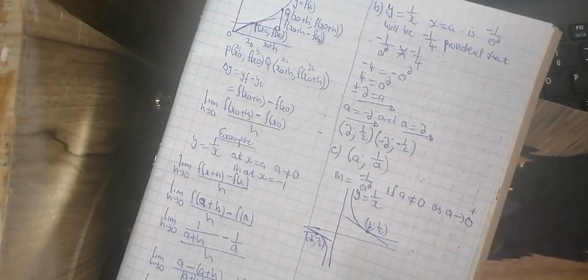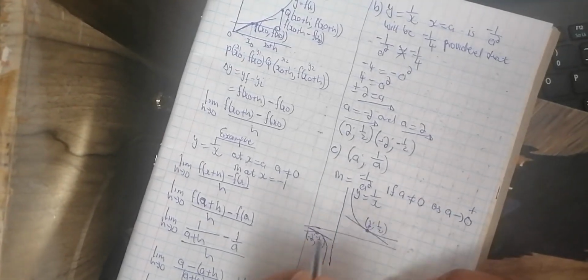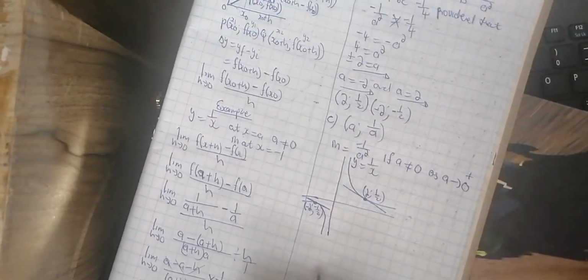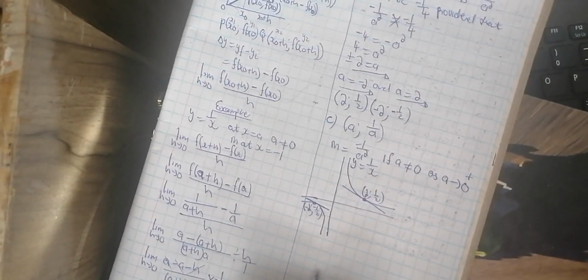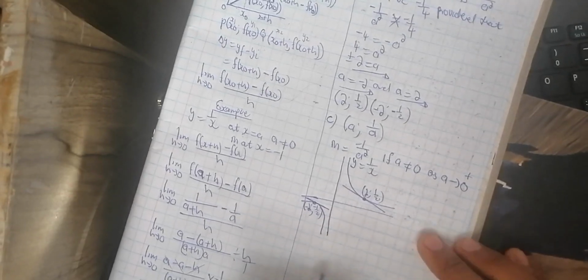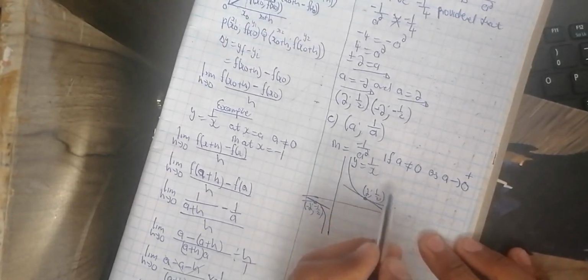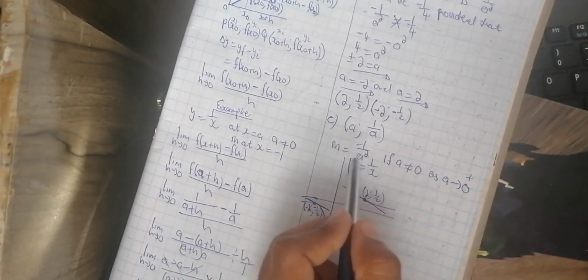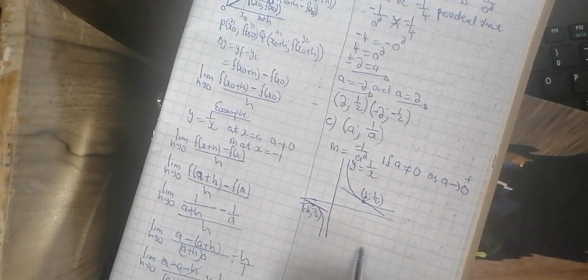Remember that is what we found. Where does the slope equal minus 1/2? It is equal to minus 1/2 at 2 points, hence I'm drawing that. We saw that at minus 2 and 2. Nothing is new with this. Remember what we are saying: the slope minus 1/a squared is always negative if a is not equal to 0. This is very, very true. We saw that.